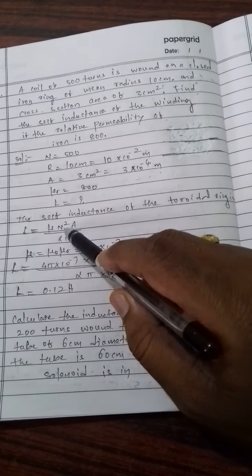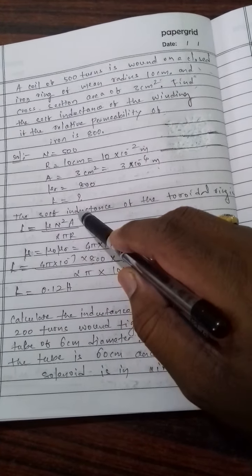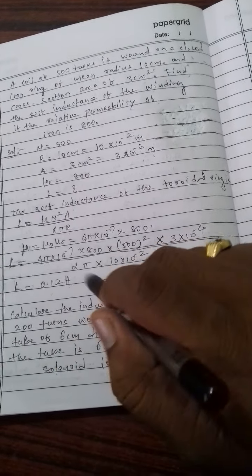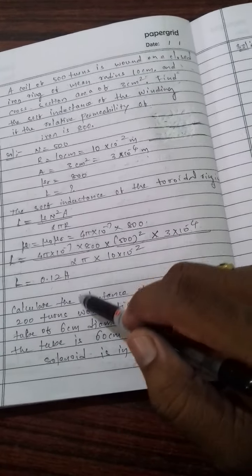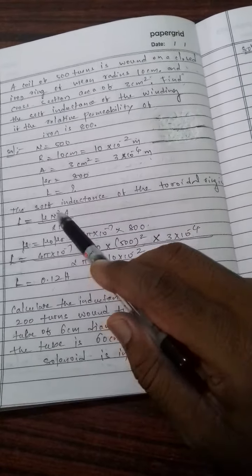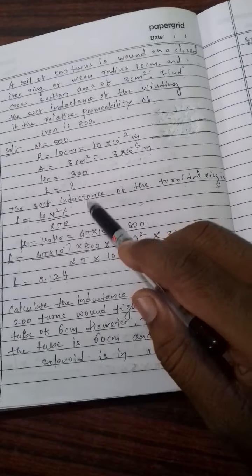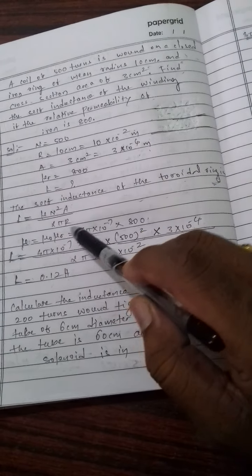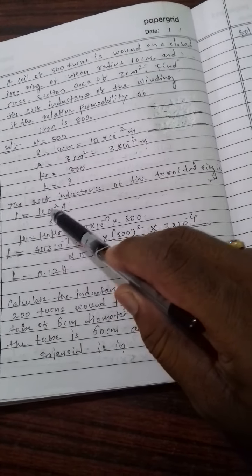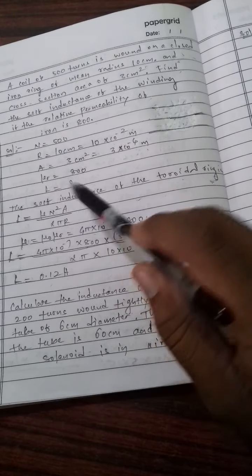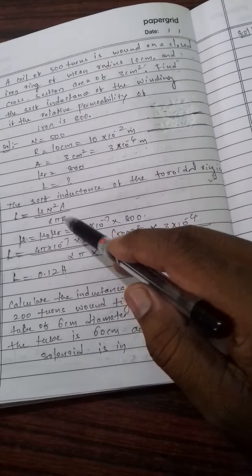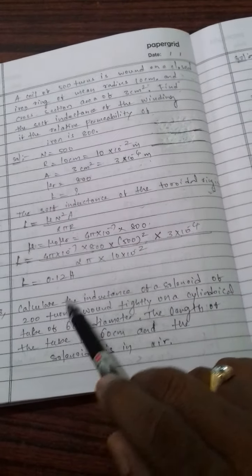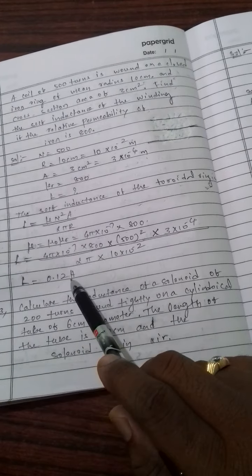L is equal to mu N square A upon 2 pi R, which is the inductance of a toroidal ring, equal to 0.12 Henry. Here A is the area of cross section, N is the number of turns wound on the toroidal ring, R is the mean radius and mu is the permeability. So from that we get L is equal to 0.12 Henry.